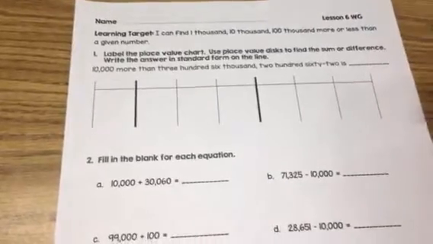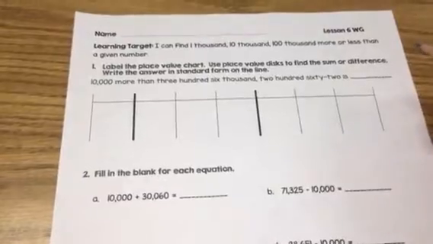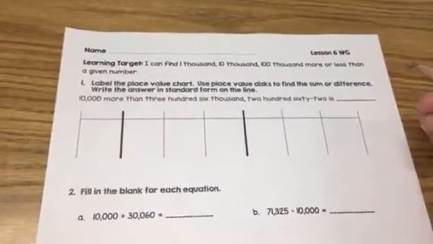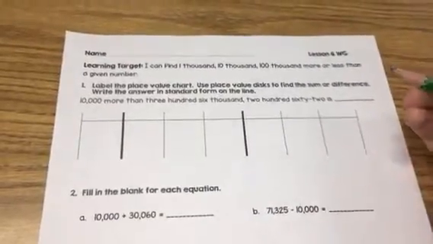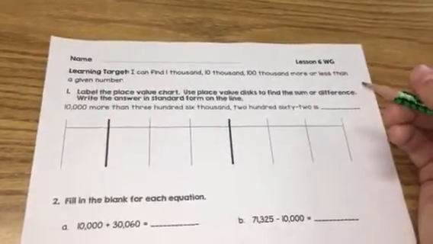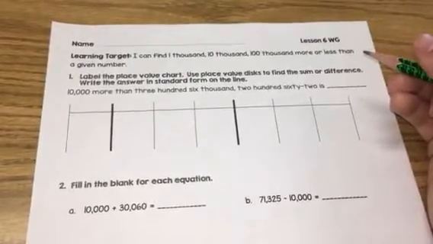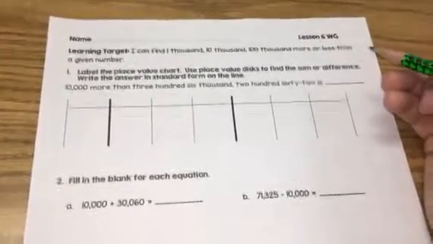Alright guys, today we're going to be doing some new learning in lesson 6. So let's start off with our learning target. Our learning target says I can find 1,000, 10,000, 100,000 more or less than a given number. So today pretty much you're going to be given a number and you're either going to have to add or subtract within that place value.